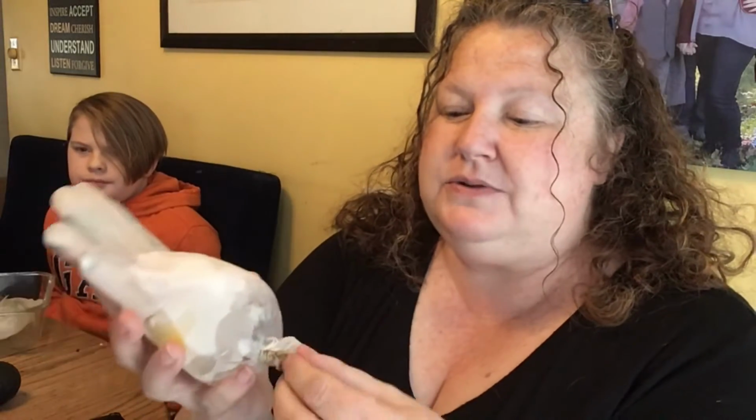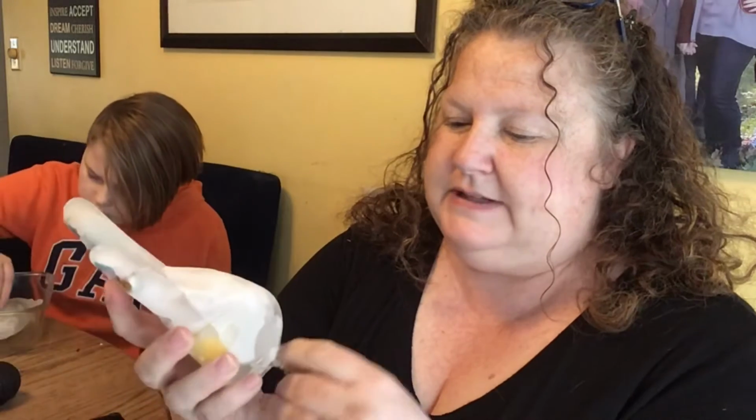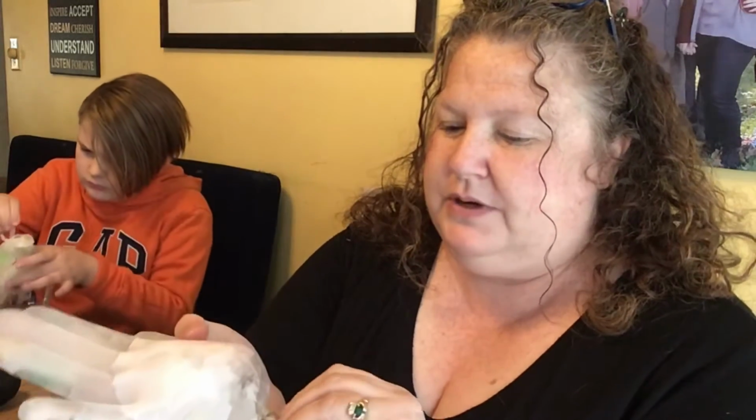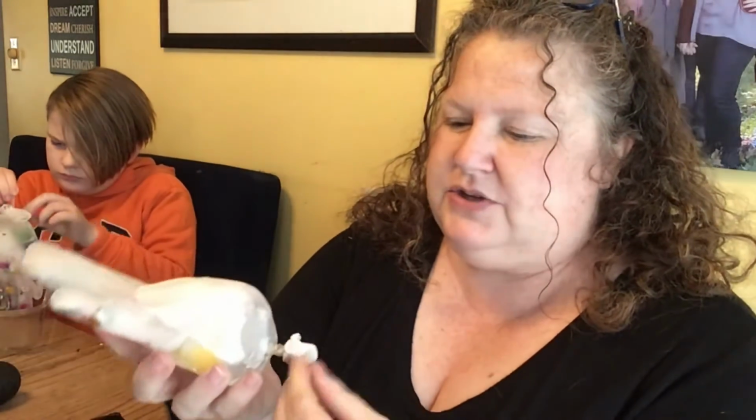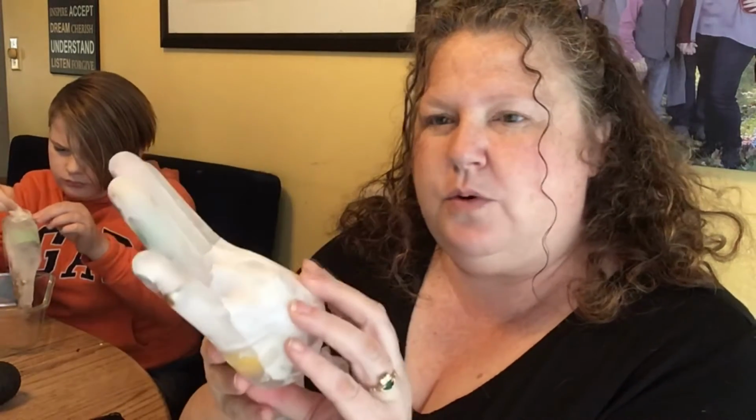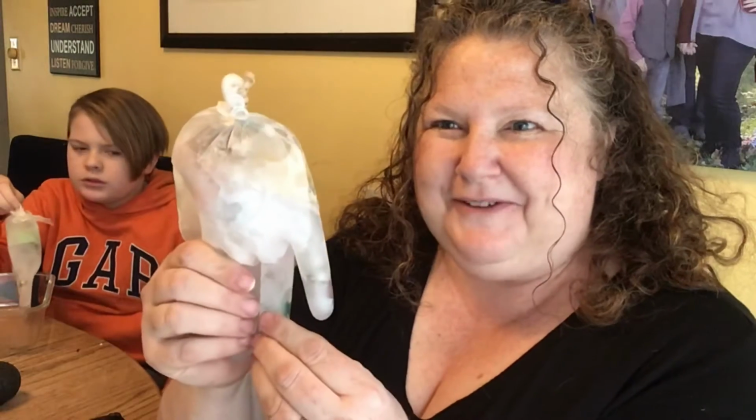So what we're going to do now is Riley and I are going to take off our rubber gloves. And there's a couple tips for you. He's going to untie his string and I'm going to take off my rubber band. But to get the plastic off, you might want to just run it under a little bit of warm water really quick so you can peel off the glove.